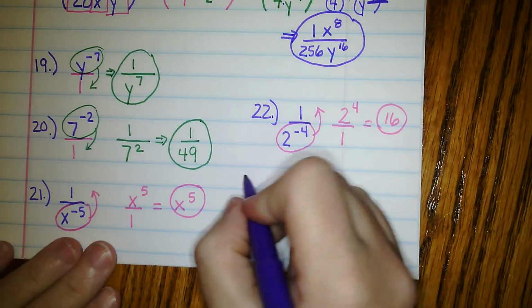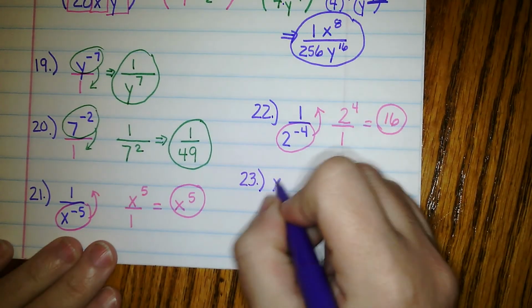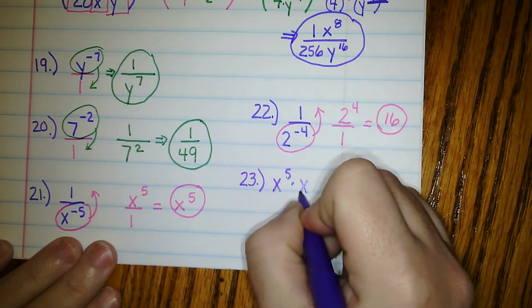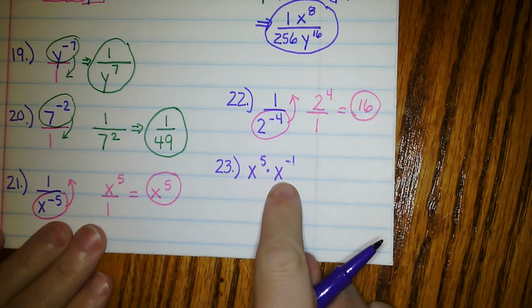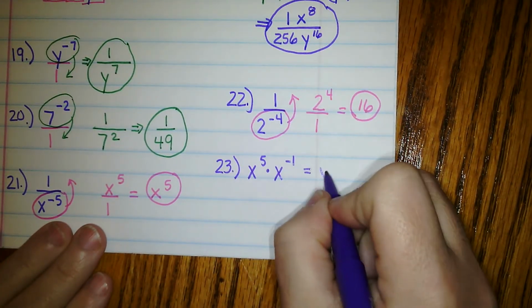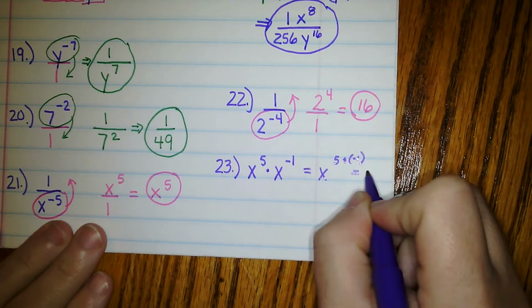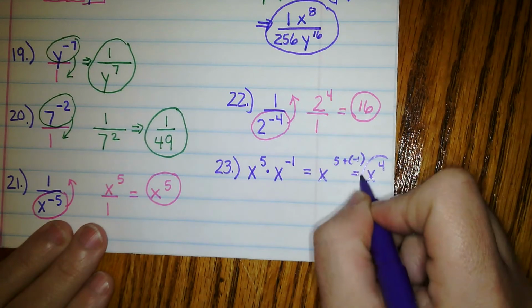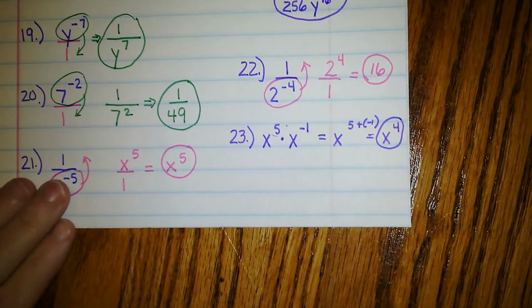23, interesting combo here. You have 2 like bases. And when you do this, you keep your base and you add your exponent. So this is 5 plus negative 1. So that's going to be x to the 4th. You keep the base, add your exponents.